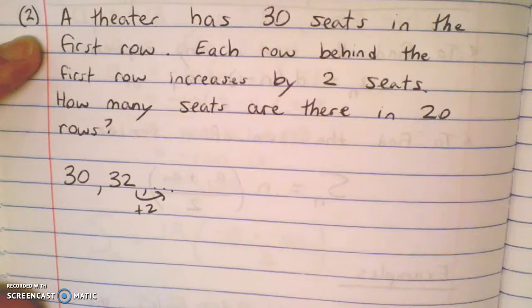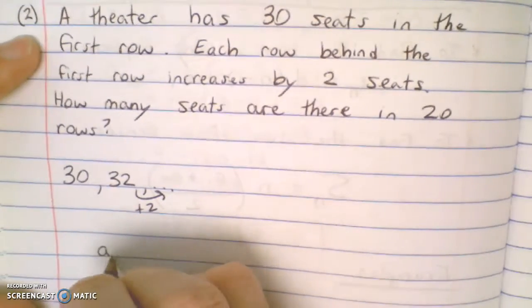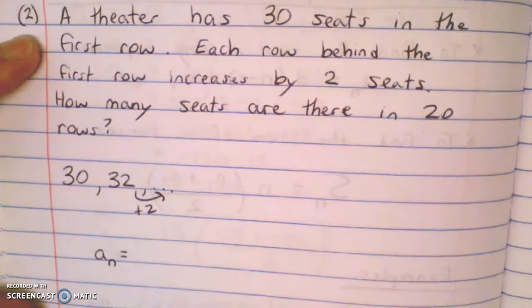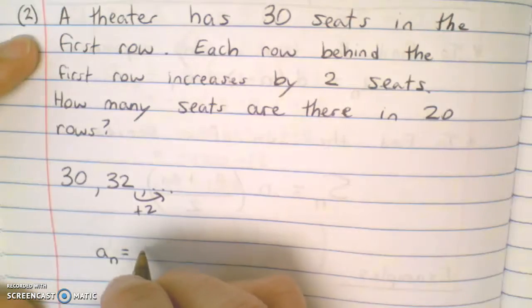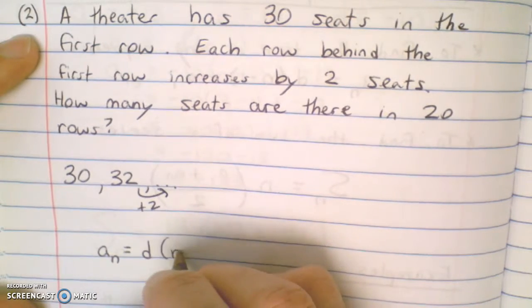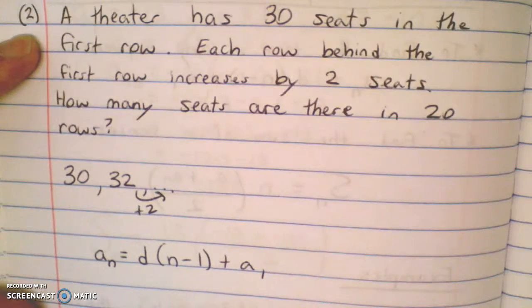So we're going to go to that original formula, where you're given the term number, you can find its value. Remember, d is your common difference, how it's changing, and a sub 1 is your initial value.